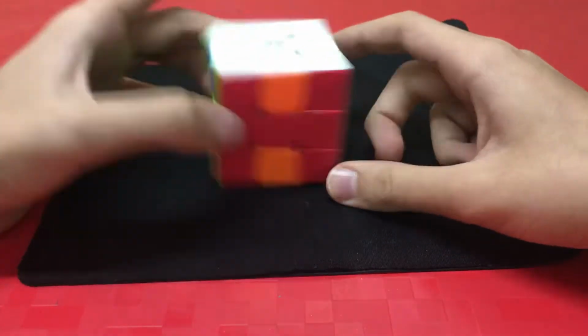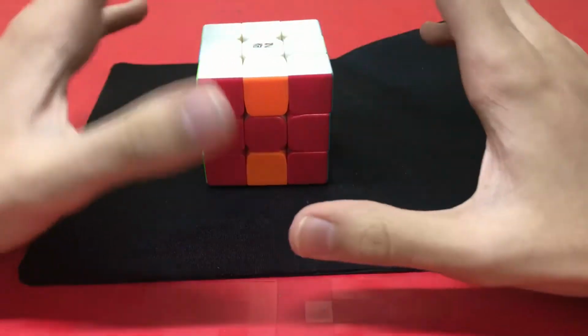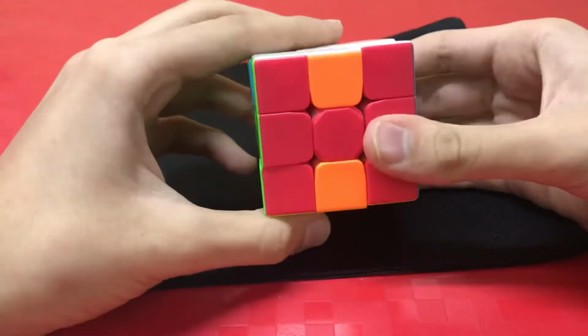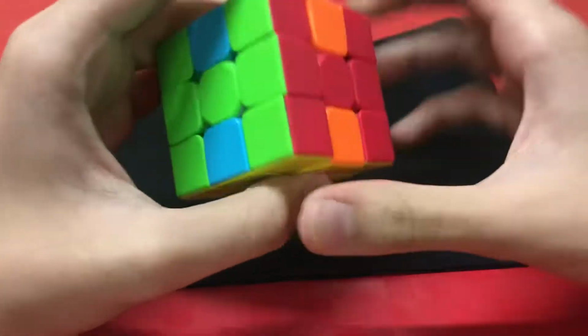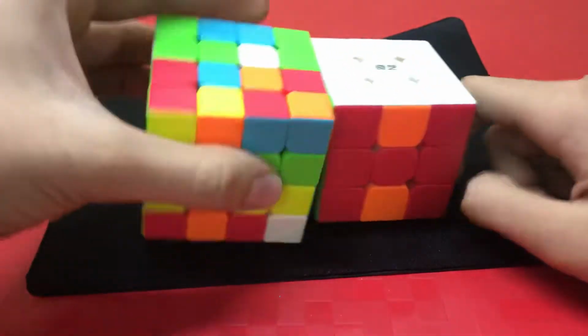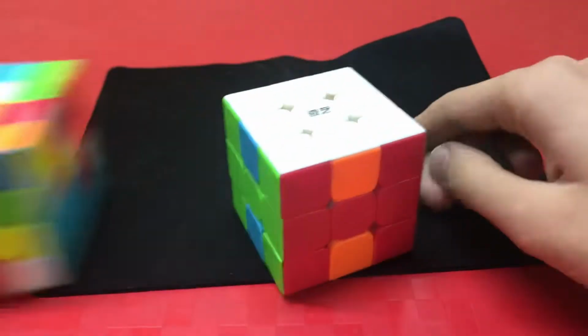I mean, pretty good, isn't it? This is known as the flipped pattern. So in these, all the edges are flipped, and it looks pretty good. So this is what you get when you try the PLL parity algorithm on a 3x3. So yeah, pretty good, right?